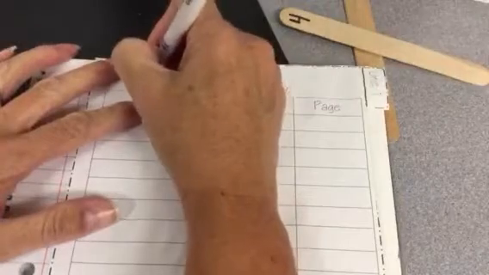Okay. So, table of contents, the first unit is going to be rational numbers.